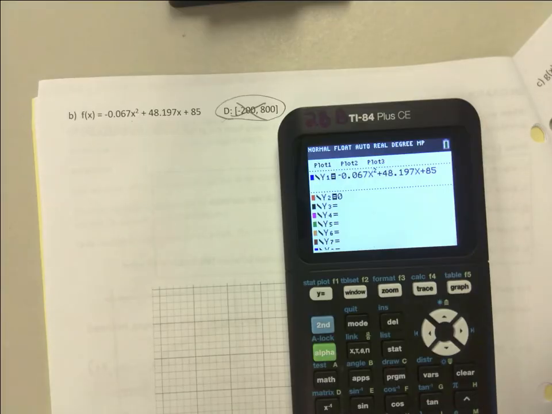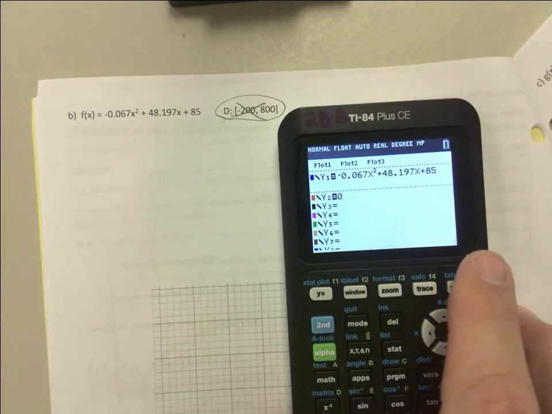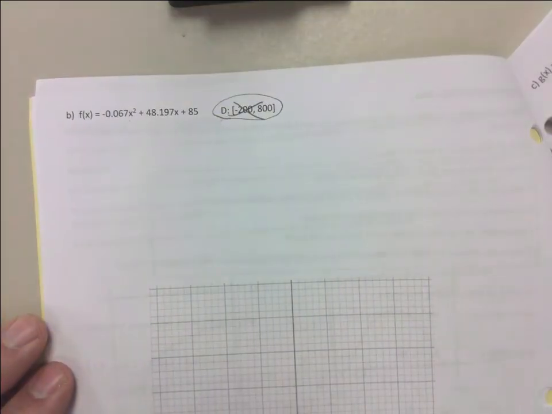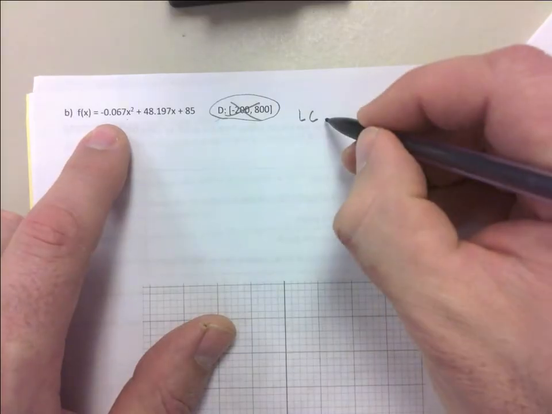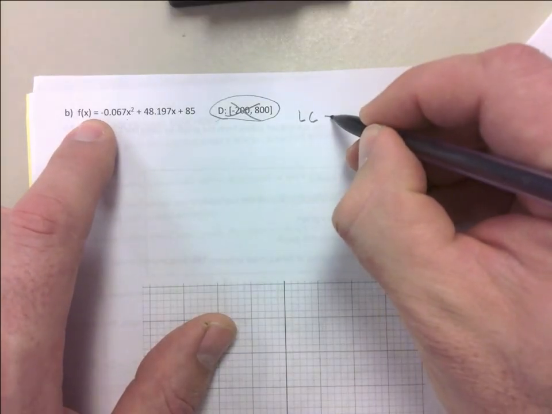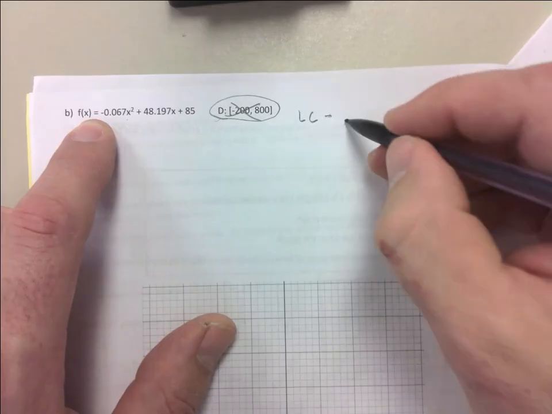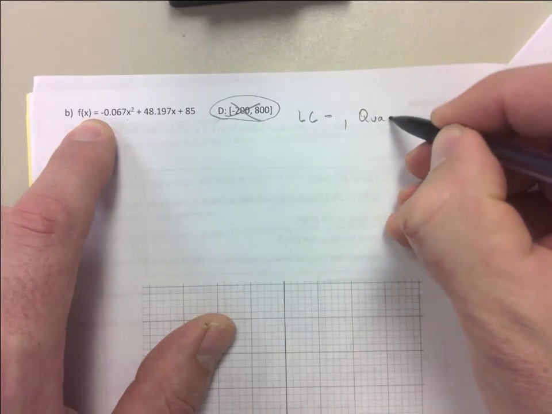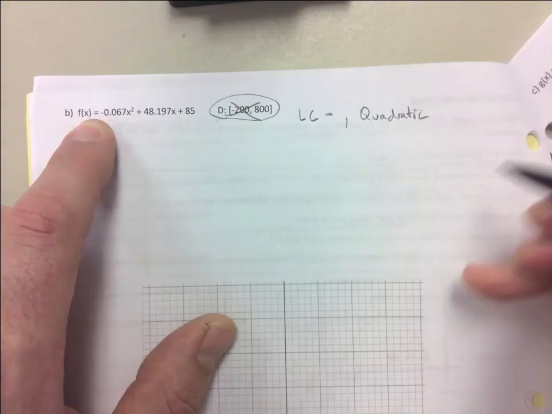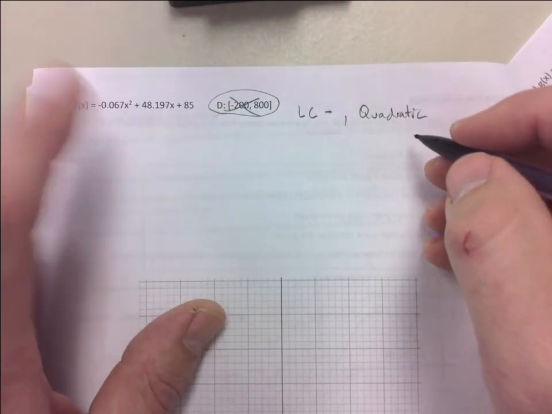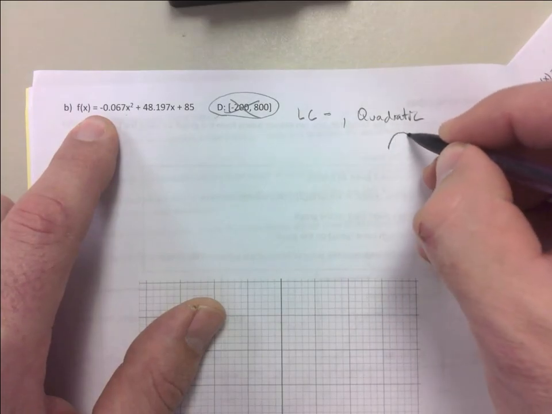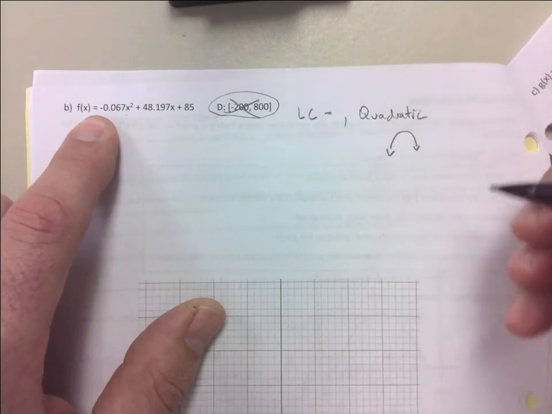Before we graph, I want this exercise, I want this to really happen, okay? What do we know? The leading coefficient is negative, correct? This is a quadratic. Which way are we expecting our graph to open? If it's negative, we're expecting this to happen.